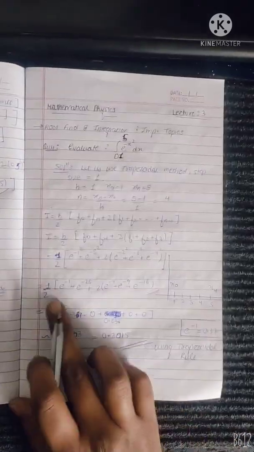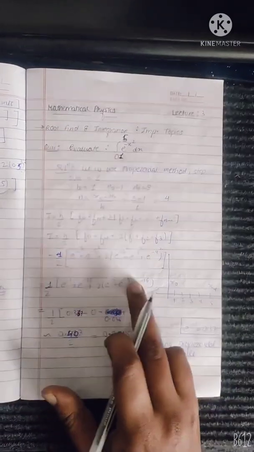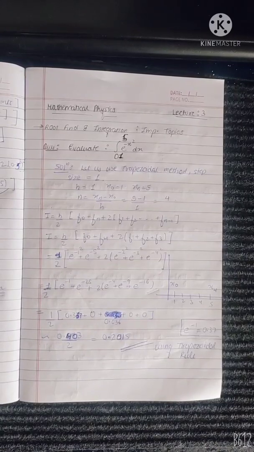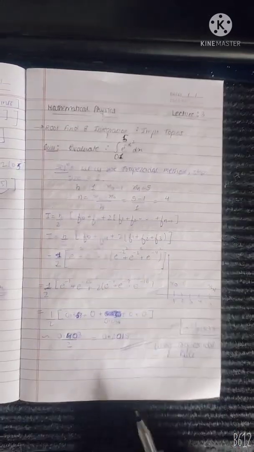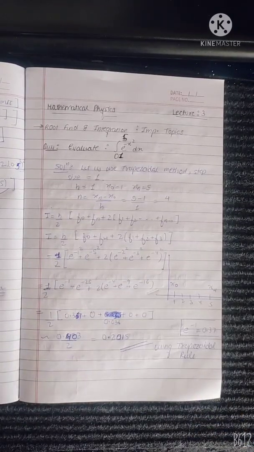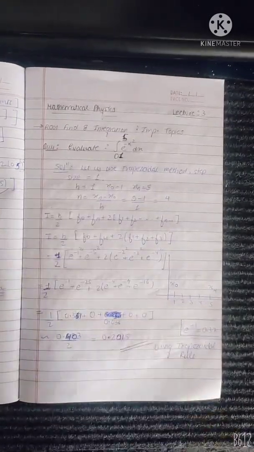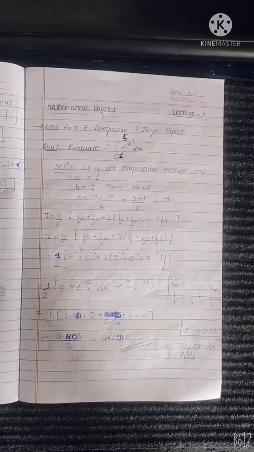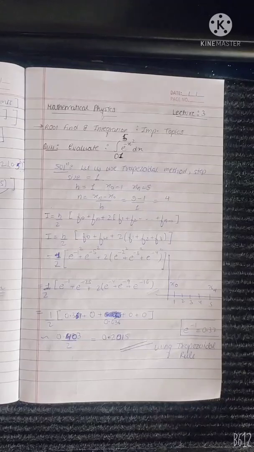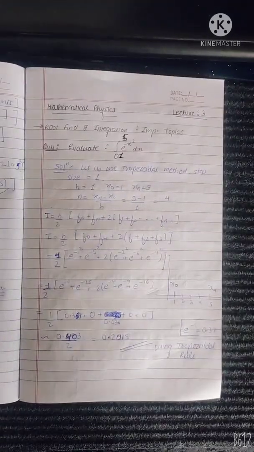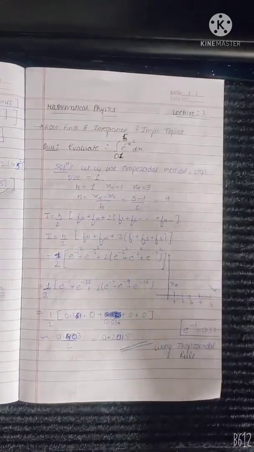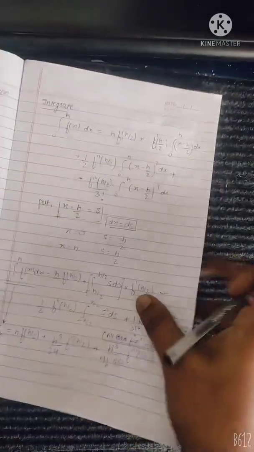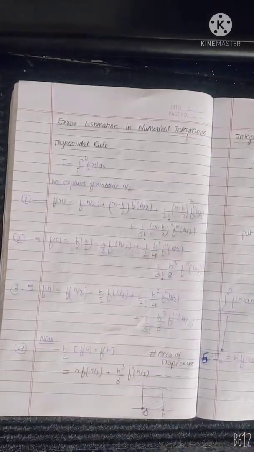On solving this, we get e raised to power minus 1, e raised to power minus 25, e raised to power minus 4, minus 9 and minus 16. We take the value of e raised to power minus 25 as 0, that's quite negligible. e raised to power minus 9 is also 0, and e raised to power minus 16 also 0, because they are quite small numbers compared to the rest. And the answer we get here is 0.2015. Your answers can vary because it is an approximation method, and we are ignoring a few numbers, which might have some effect on your answer. But your approximate answer is 0.2015 using the trapezoidal rule.